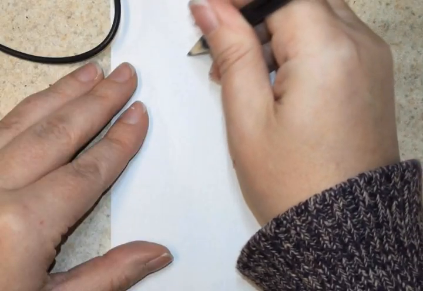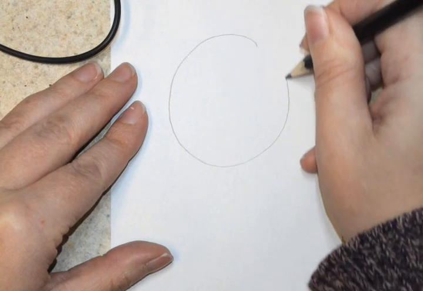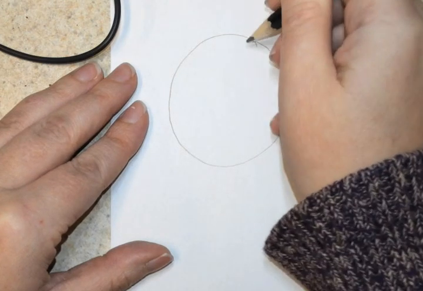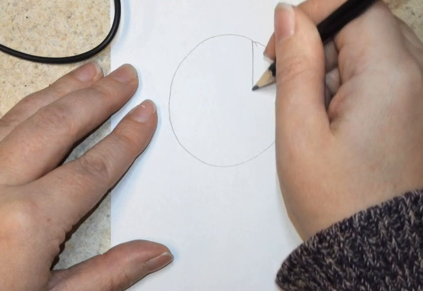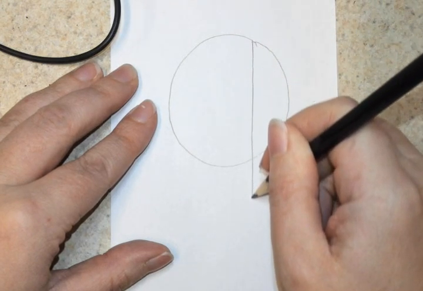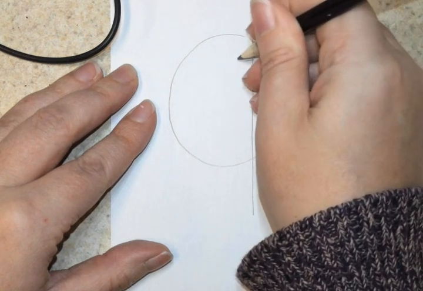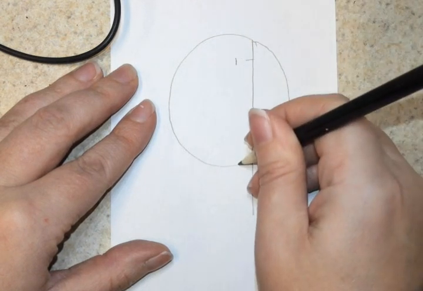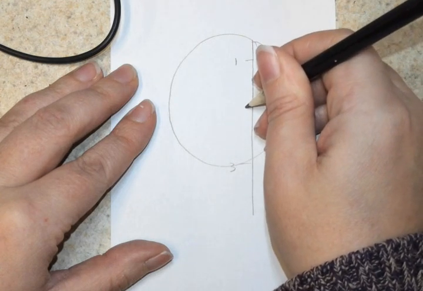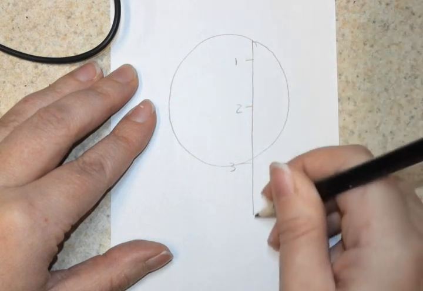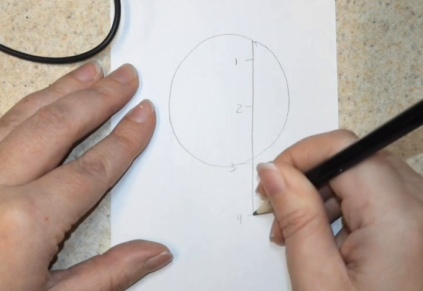Next up, I'm going to be doing a 3/4 view of the face, and the general steps are the same. So starting with a circle, doing the line for the scale, slightly offset from the center, either to the left or the right. We're going to use the same numbering system, so slightly down from the top we have number 1. Between 1 and the end of the circle, we have number 2. The end of the circle is 3, and the same distance away is number 4.